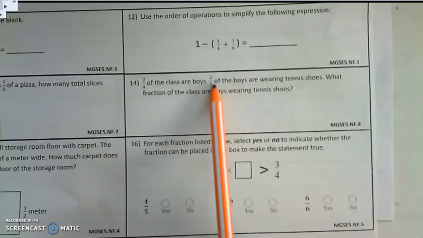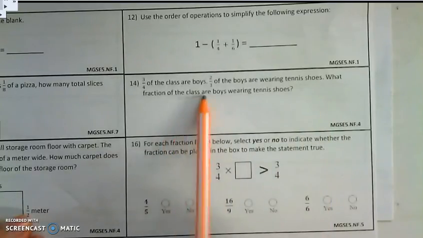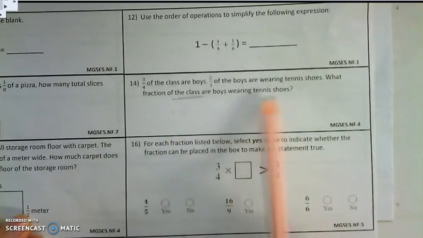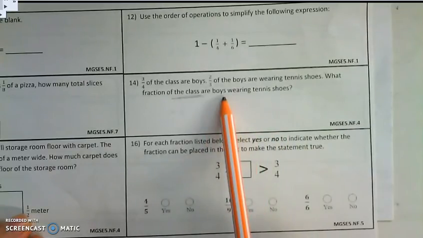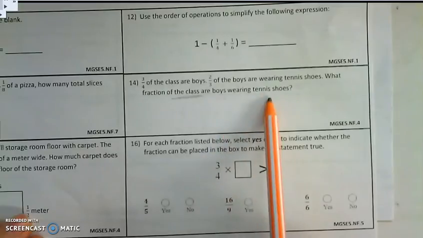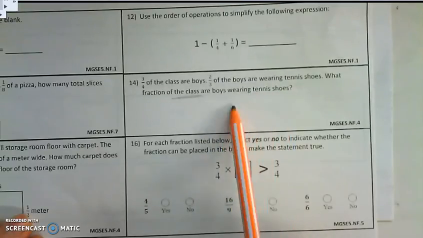We know that 2/3 of the boys are wearing tennis shoes. So some of them have tennis shoes, some of them maybe have on sandals or boots, or maybe they're just barefoot for today. Who knows? But we want to know what fraction of the class are boys wearing tennis shoes. So we need to find a piece of the class, boys, and then another piece, those boys wearing tennis shoes. We're finding a piece of a piece.